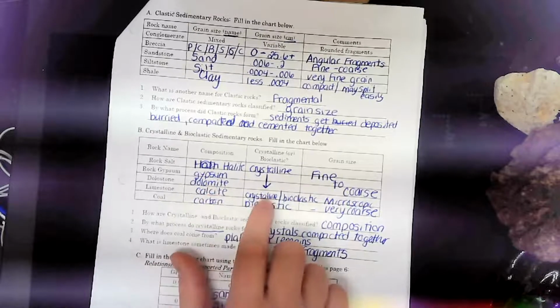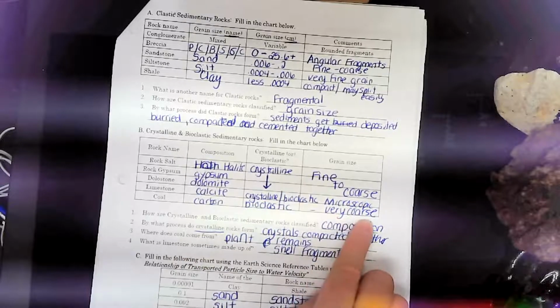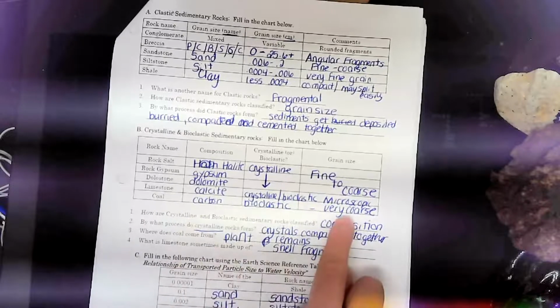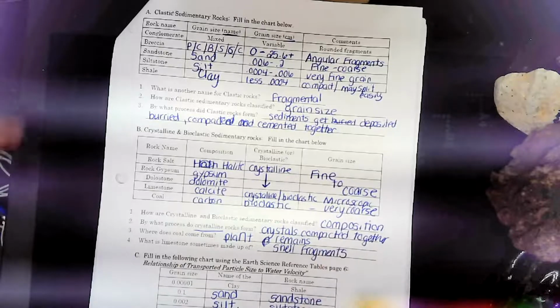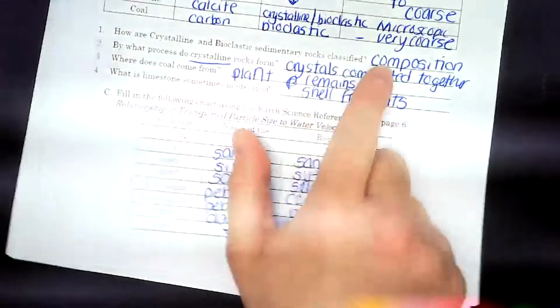Limestone is calcite, which is crystalline or bioclastic, and it's microscopic to very coarse. Coal is made out of carbon, it's bioclastic, and it's very coarse. Yep. So we're down here.